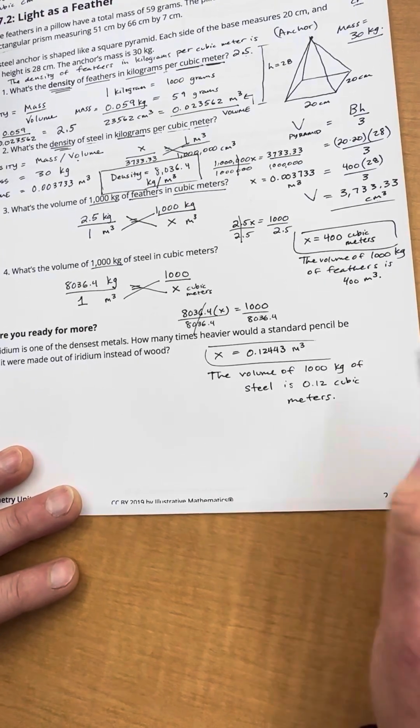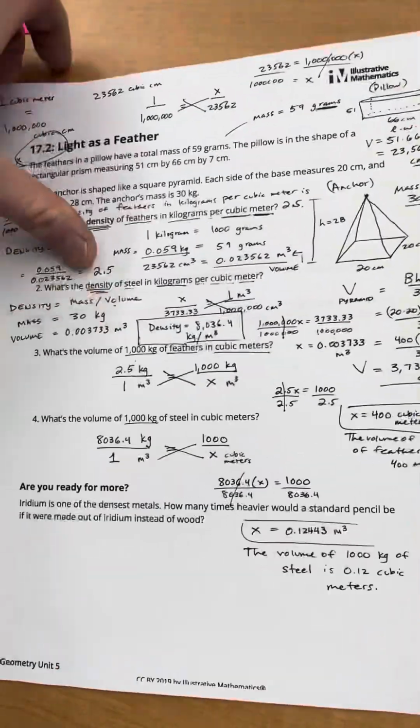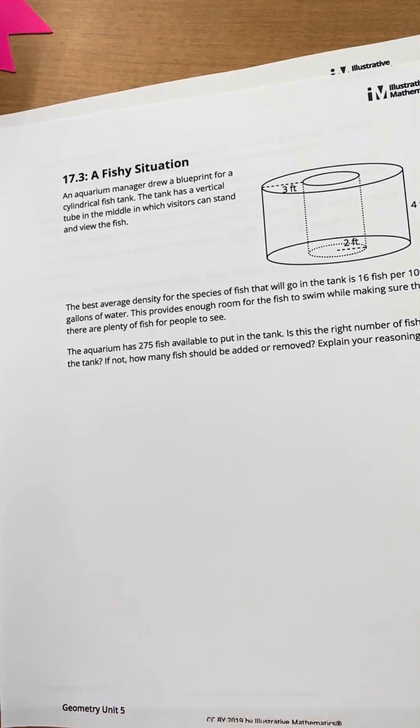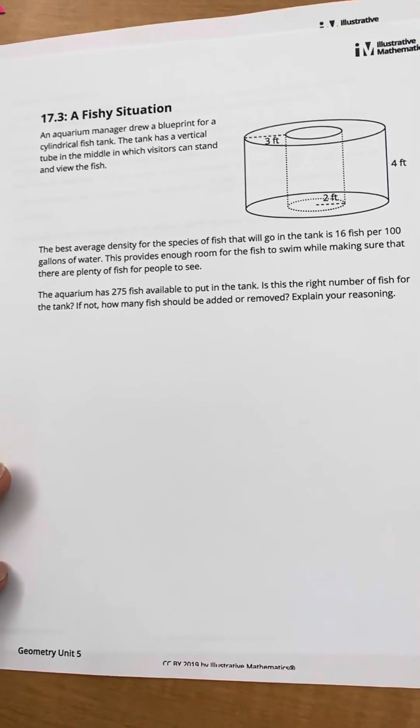Yeesh. 17.2 is a beast. Alright, it's okay. It's no big deal. It's just math. Even if you don't understand this, you will be fine. Don't sweat it. Alright, here we go.